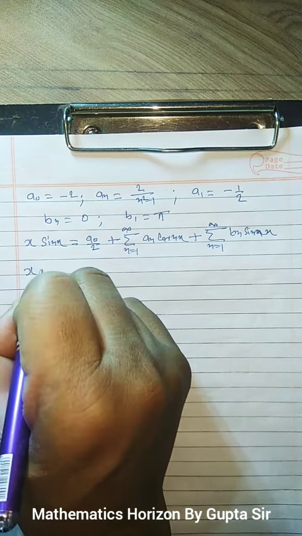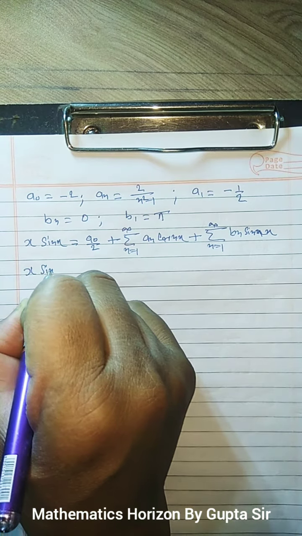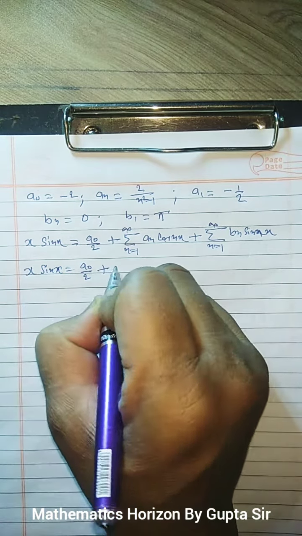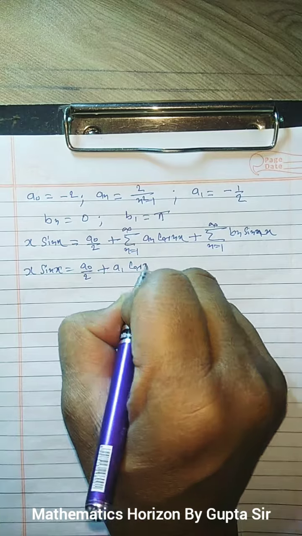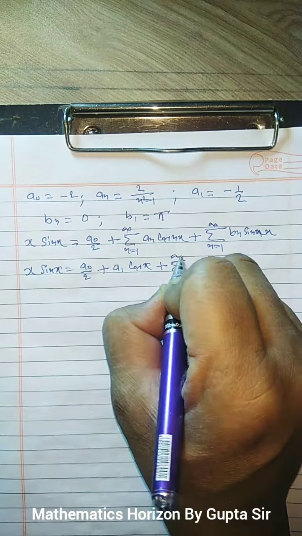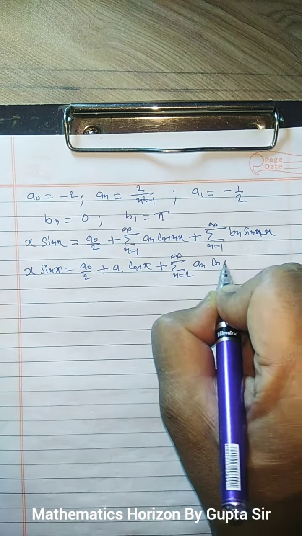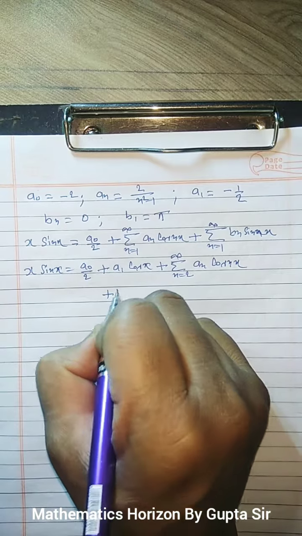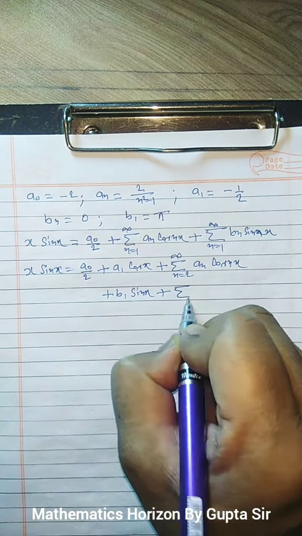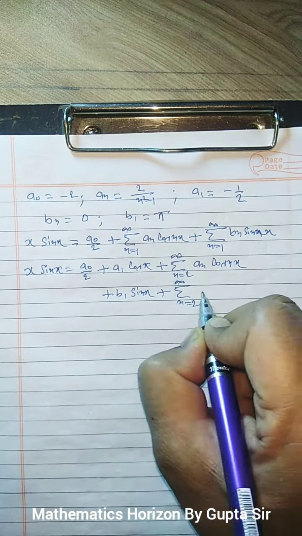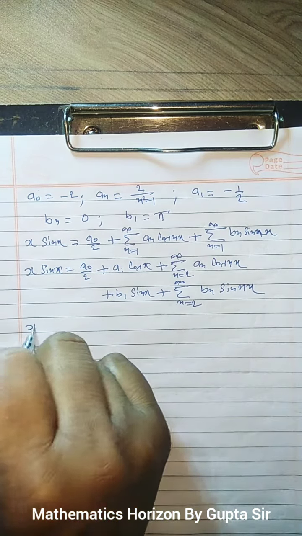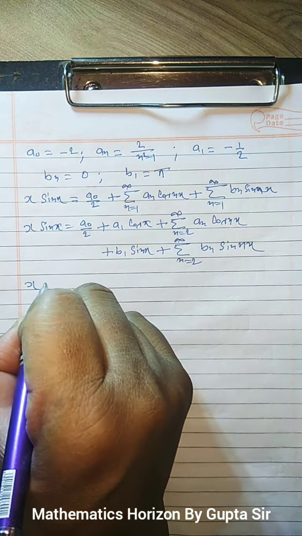Now we can write this as x sin x is equal to a0 by 2 plus a1 cos x plus summation n equal to 2 to infinity an cos nx plus b1 sin x plus summation n equal to 2 to infinity bn sin nx.